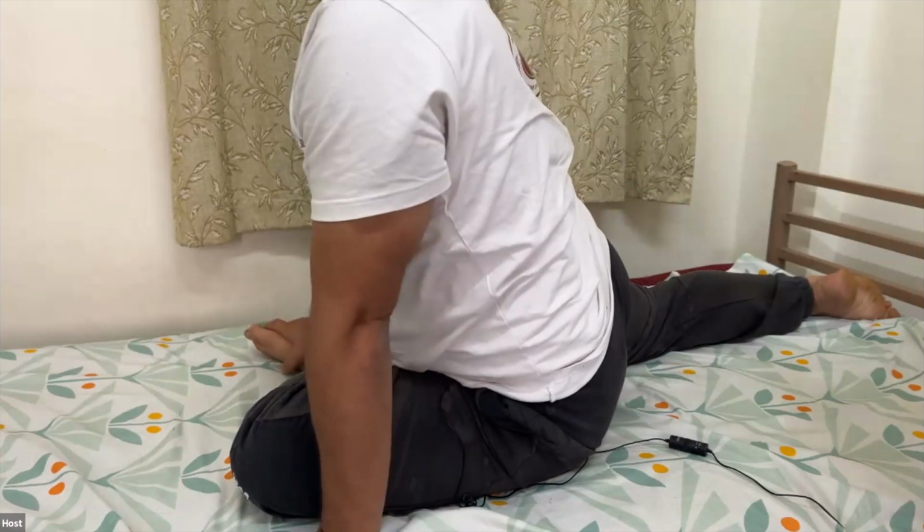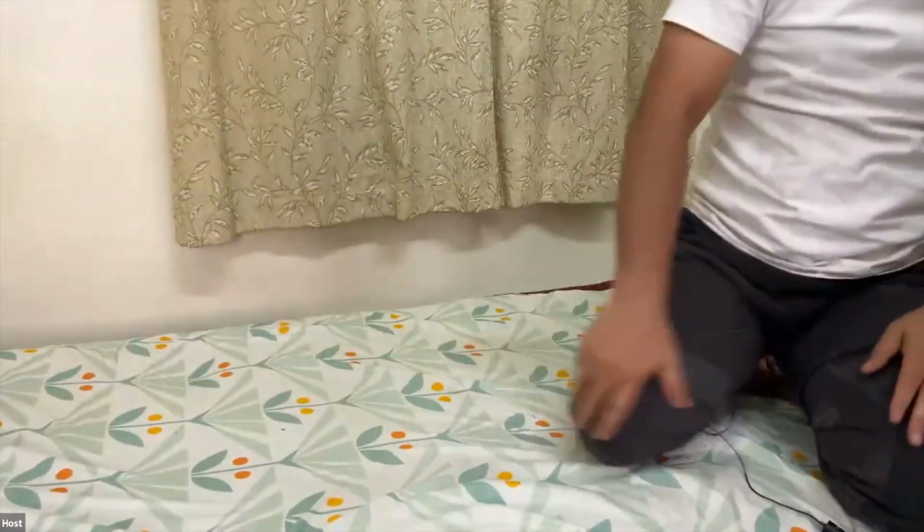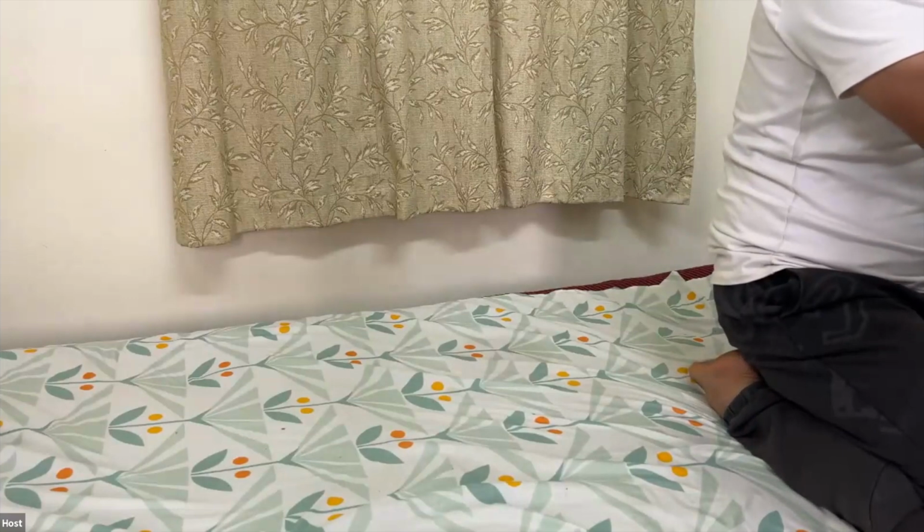There are many variations, but we are not going for the variations. How many persons are able to do this? Able to do, wonderful. Can do this?